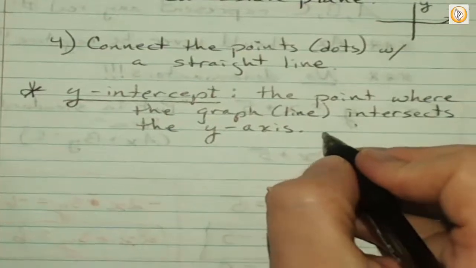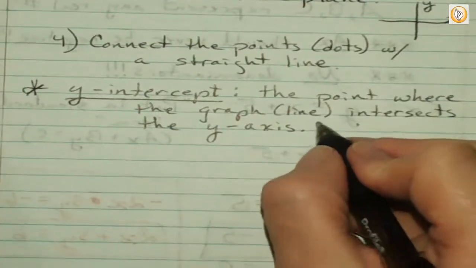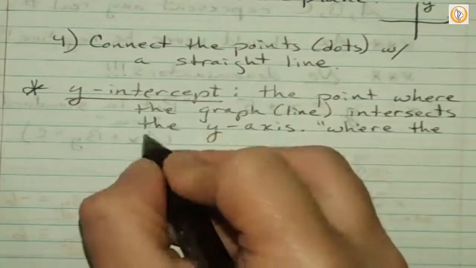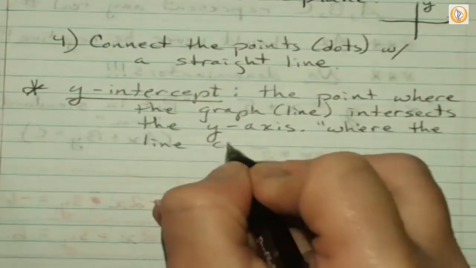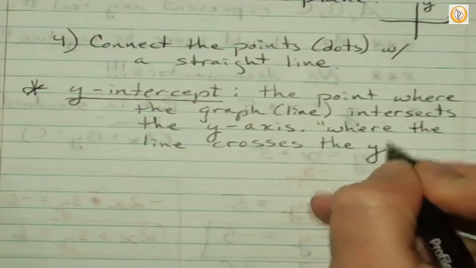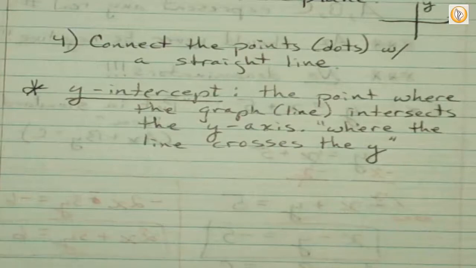Franz, you are writing like everyone else. It's where the line crosses the y, boys and girls. While you're writing this down, so it's the intersection. I'll show you in just a minute. And I wish I had my poster up. On a Cartesian plane. On our Cartesian plane. Just write this down, please. Trust me when I tell you.